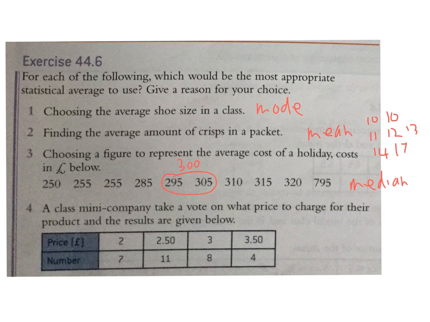answer. Number 4, a class mini company take a vote on what price to charge for their product, and the results are given below. So you're looking for the most popular answer here because you're having a vote. It is all numerical, but do you want to average things out? If you got an average of, let's say, £2.75, no one voted for £2.75, because some are below and some are above. No one has said that they want it to be £2.75. It wasn't even an option. So using the mean there is not very good.